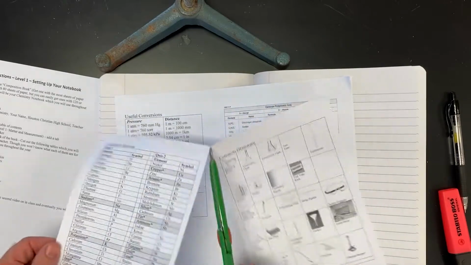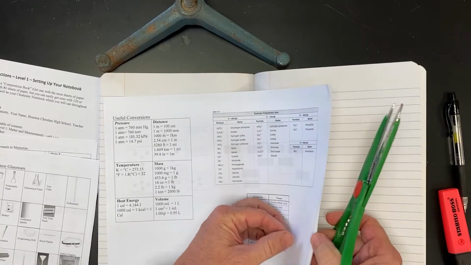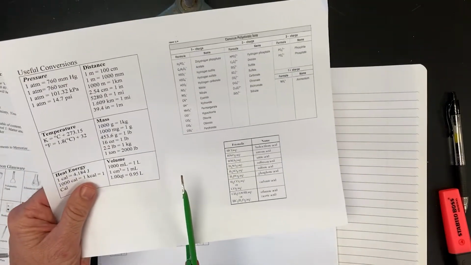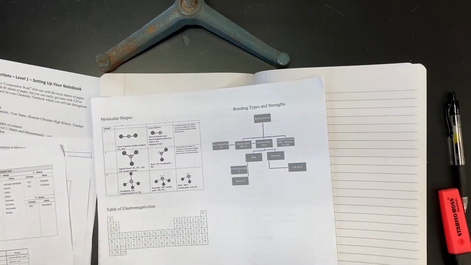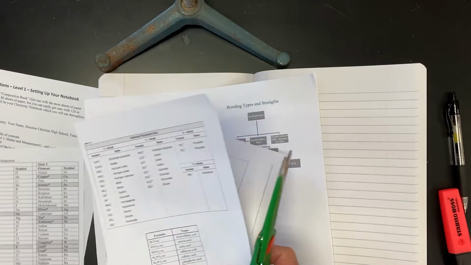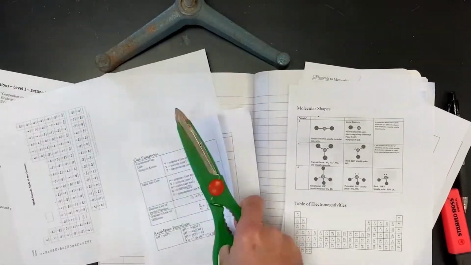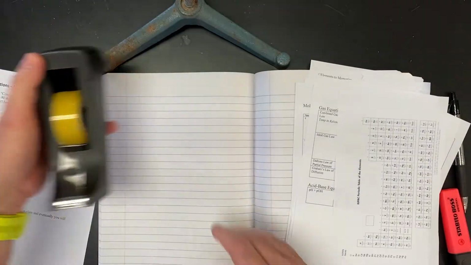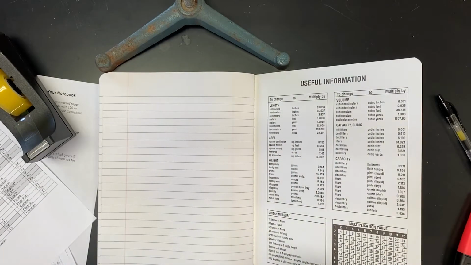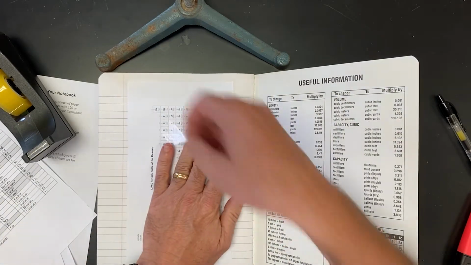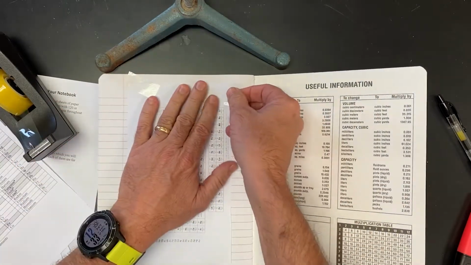the paper. Now, not all of these things are going to have any meaning to you until later on. I recommend you cut them individually because they aren't exactly centered. All right, I'm just creating this stack of papers, if you will, here. Next up, I'm going to literally tape them in there. There's a bit of a rhyme or reason. Probably something you're going to use almost the most is your periodic table. So I'm going to put that as the last page.